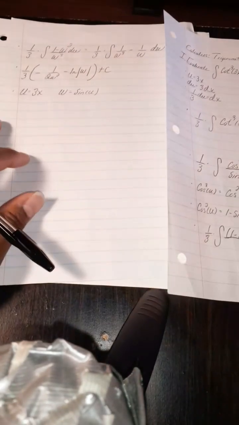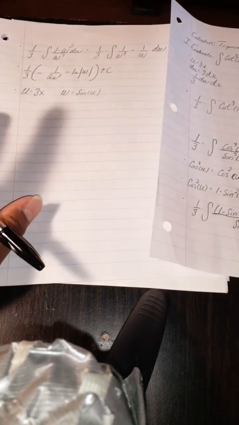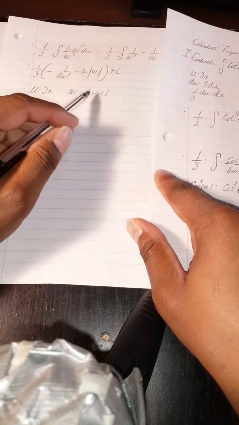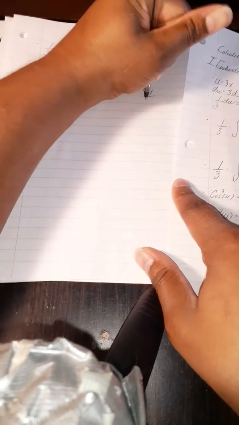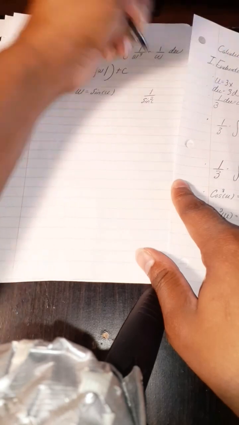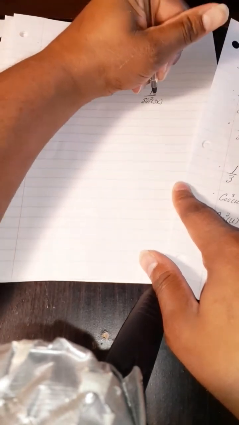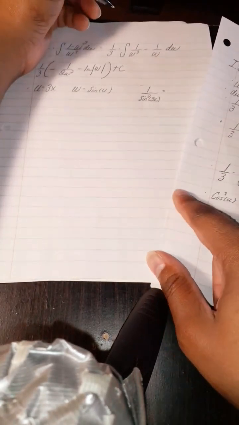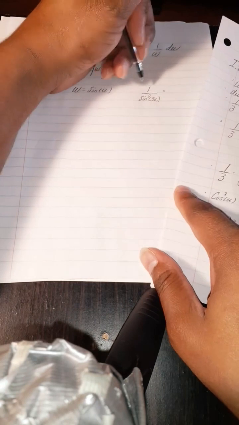So all we really have to do to finish this integral up is substitute back in the substitutions that we did. Now recall that when we substitute the sine back in, we'll basically end up getting 1 over sine squared of 3x, and we can use a reciprocal identity for that.